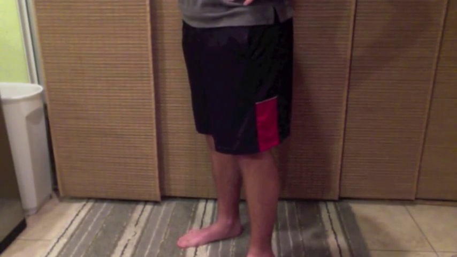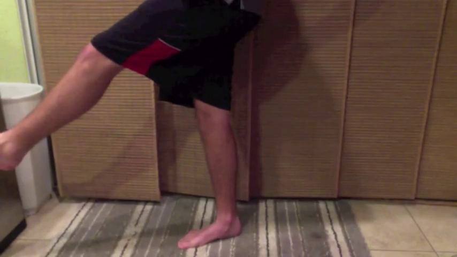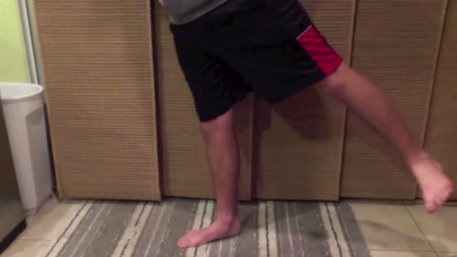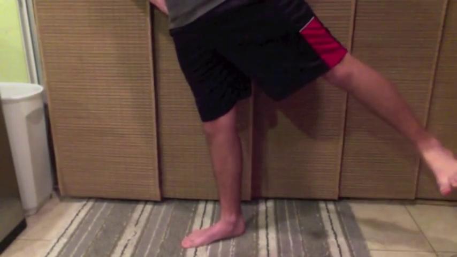Discuss diagonal abduction and diagonal adduction. First, we're going to go over diagonal adduction. That's when we bring our foot across the plane at a diagonal angle and bring it back down. Once again, diagonal adduction and back down. Next one, we're going to move into diagonal abduction, which is where the foot comes back at an angle and we're going to bring it back forward. One more time, diagonal abduction, an angle, and back down.